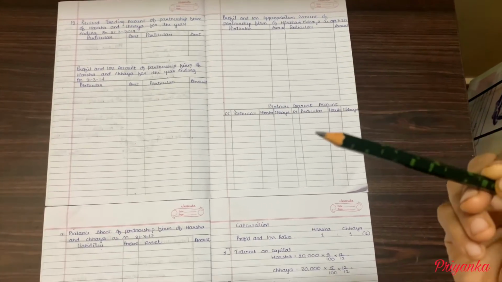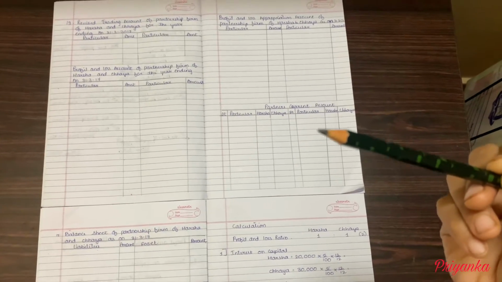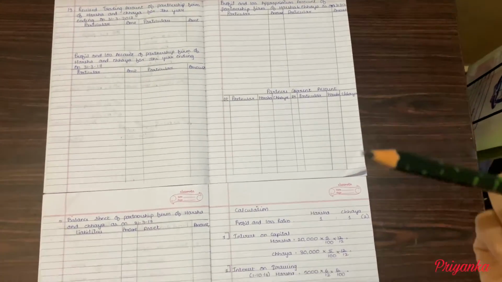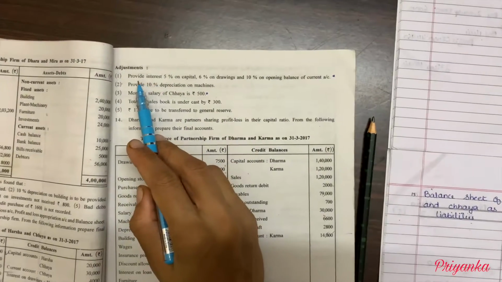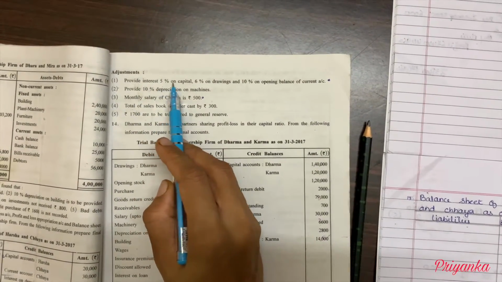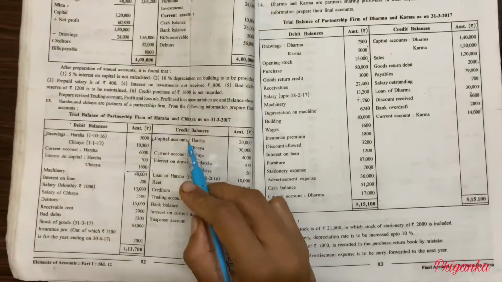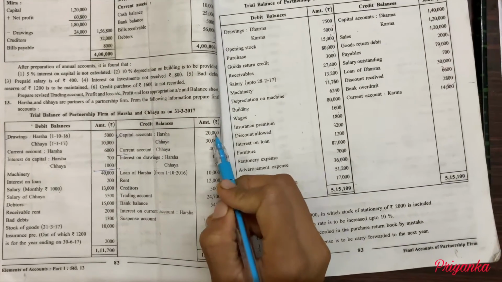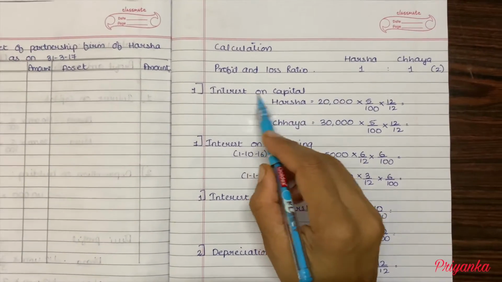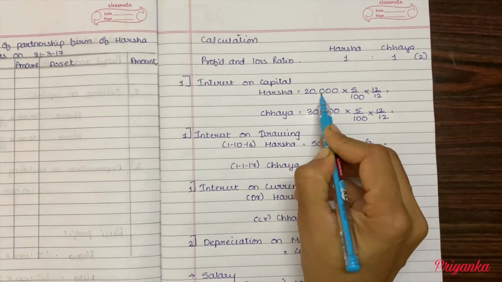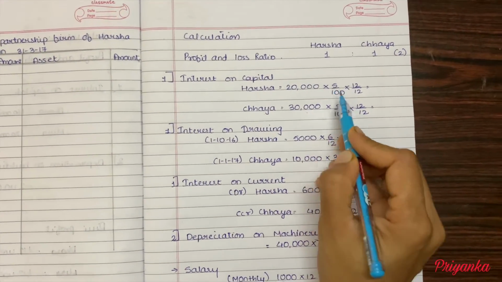The partner related entry is going to move only in these two accounts. And the calculation starts with the first adjustment. Provide interest 5% on capital. Let's check the capital of Harsha and Chaya, given as 20,000 and 30,000. Here is my calculation. Interest on capital for Harsha and Chaya, 20,000 and 30,000, at 5% which is given in the question.